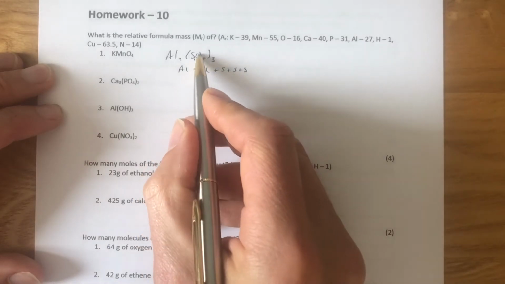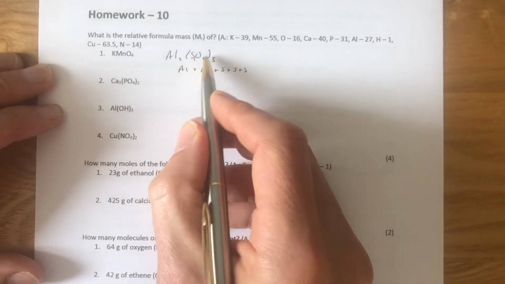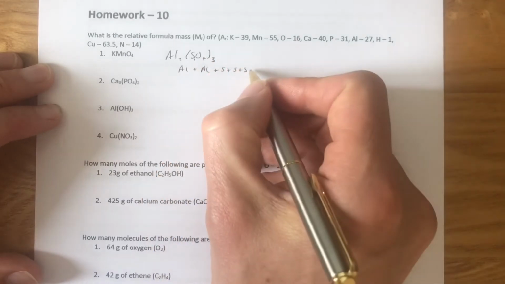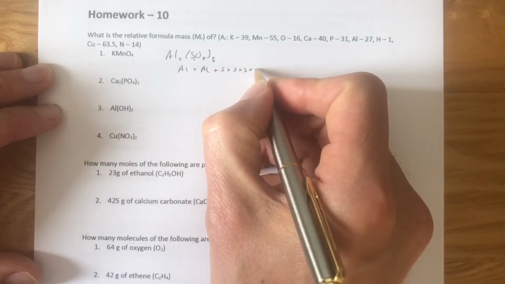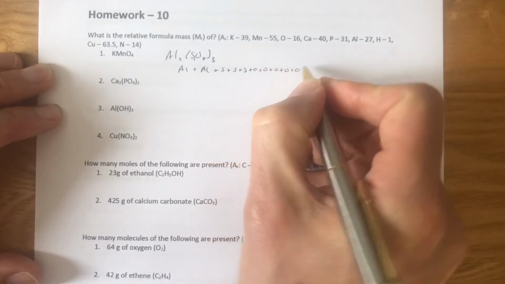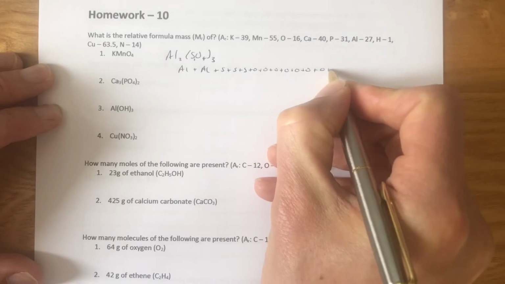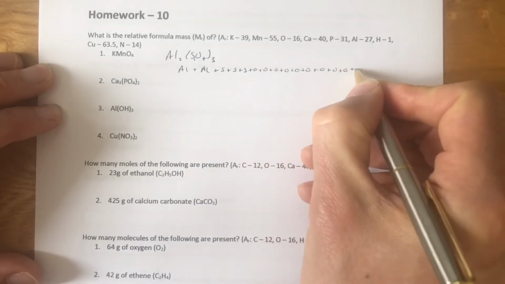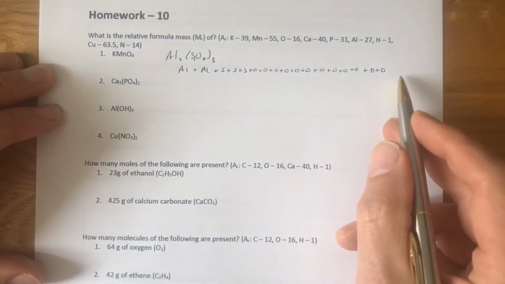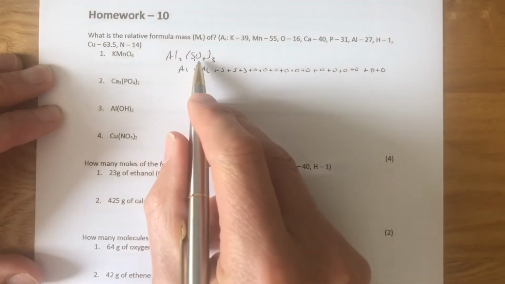It then says O4 in the brackets. Okay, and there's a 3 outside the brackets. So I need to multiply that 4 times 3. So 4 times 3 is 12, so 12 oxygens. 1, 2, 3, 4, 5, 6, 7, 8, 9, 10, 11, 12. And they are all the atoms in aluminium sulfate.